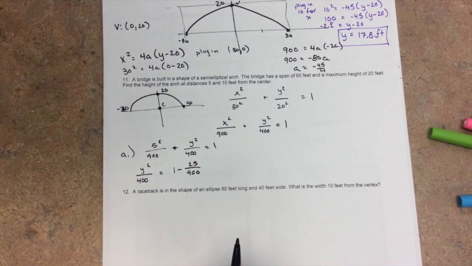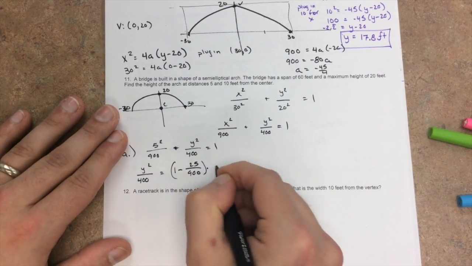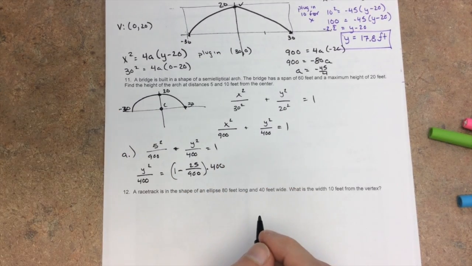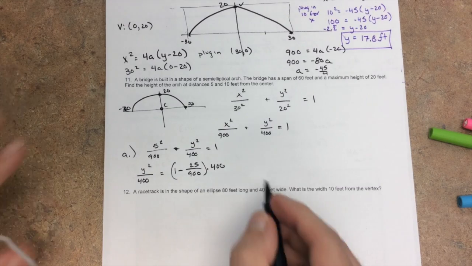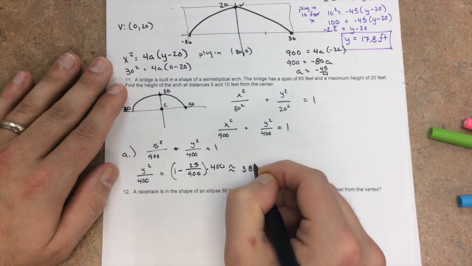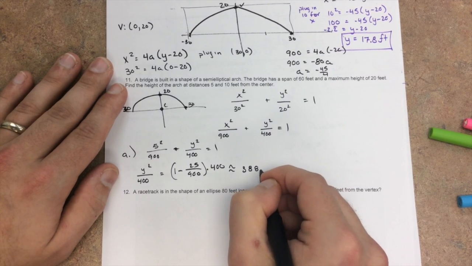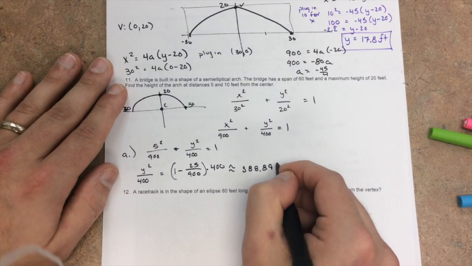So 1 minus 25 divided by 900 times 400. And if we do that, we get 388.89 feet.